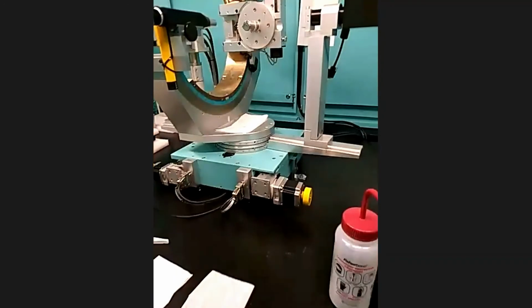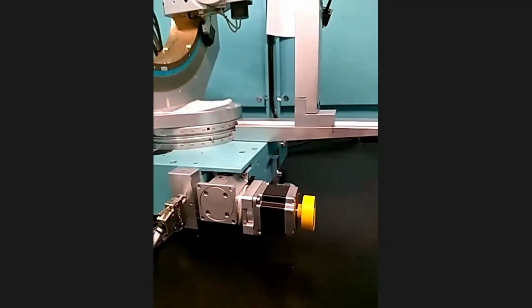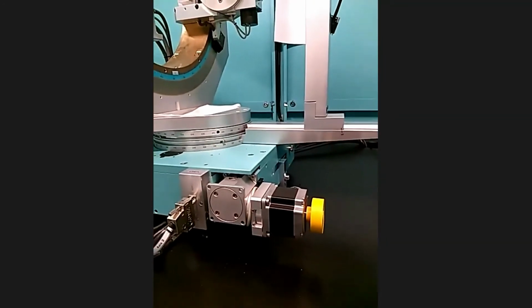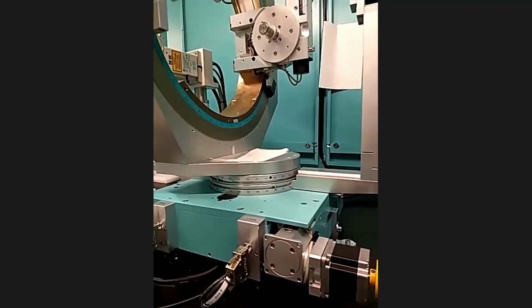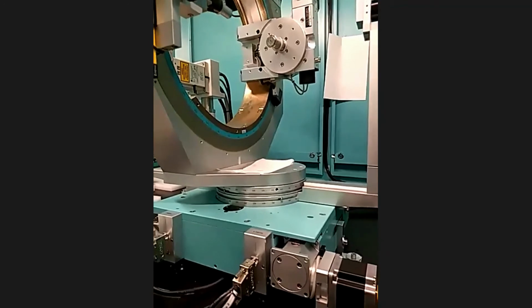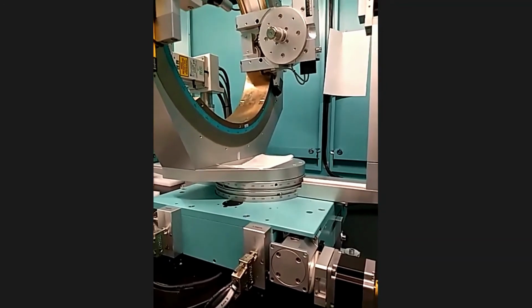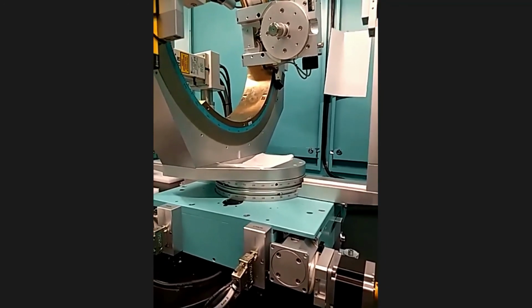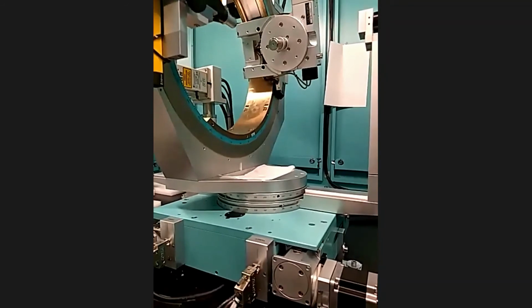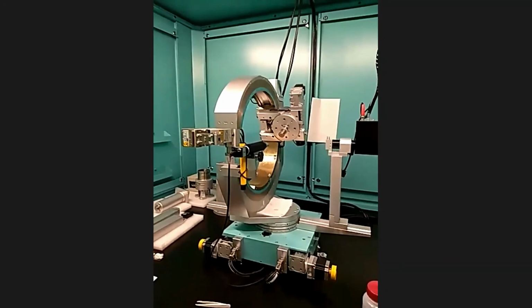It's extremely accurate in moving. That's the one thing we need from this motion. It's like 0.001 degrees it can take. So that's a whole lot of accuracy when you are trying to figure out some complicated structures.